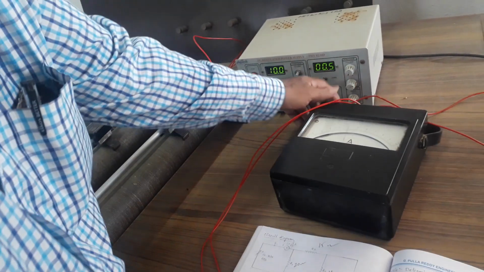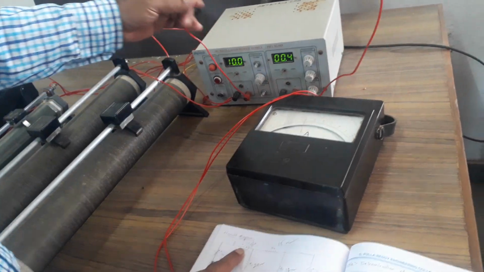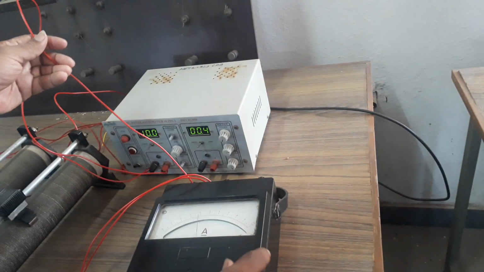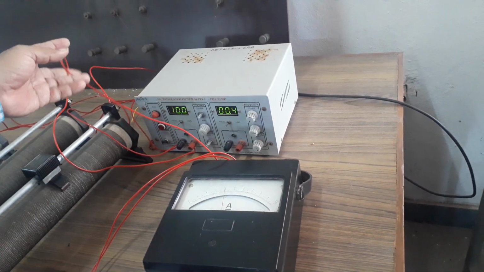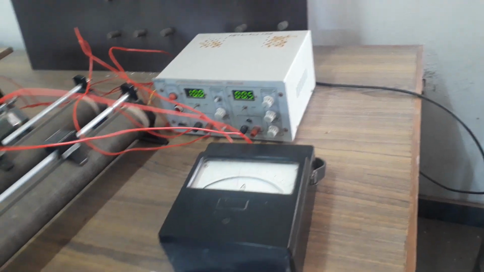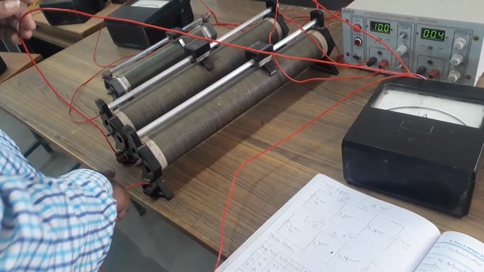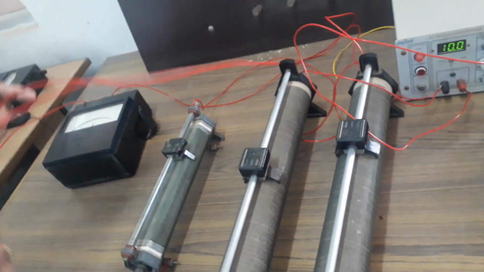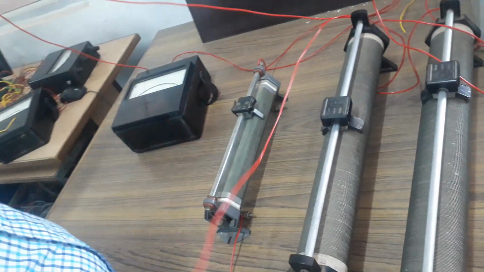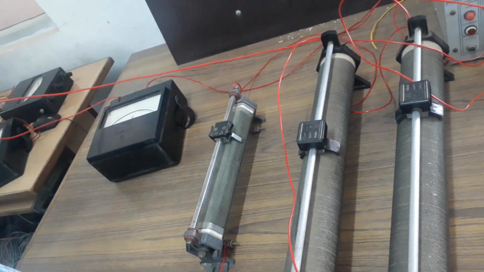From the positive terminal we connect an ammeter, 0 to 2 ampere. At the end of the 2 ampere ammeter, one wire is connected to the bottom of the 20 ohm rheostat and another is connected to the bottom of the 15 ohm rheostat. The other end of the 15 ohm is connected to the 18 ohm bottom, and to a voltmeter. One wire is connected to the 18 ohm rheostat bottom terminal, another is connected to the voltmeter.